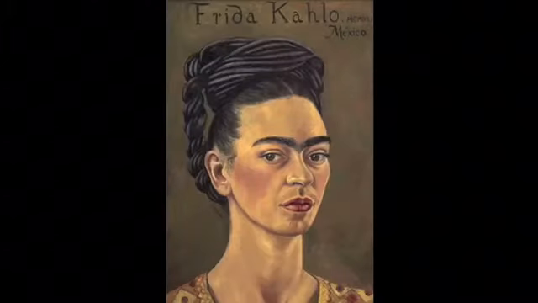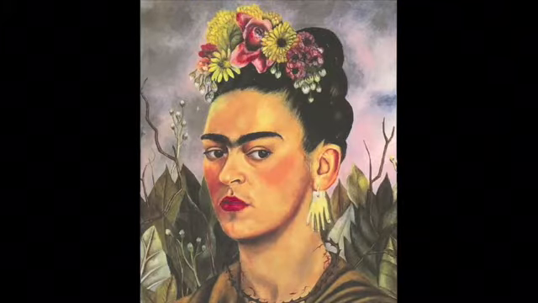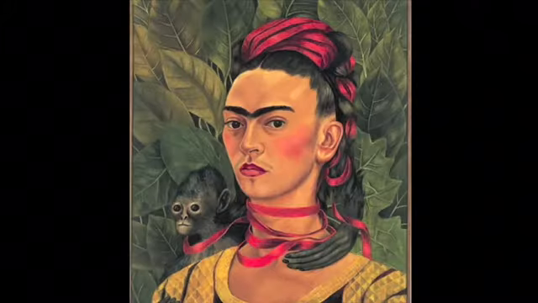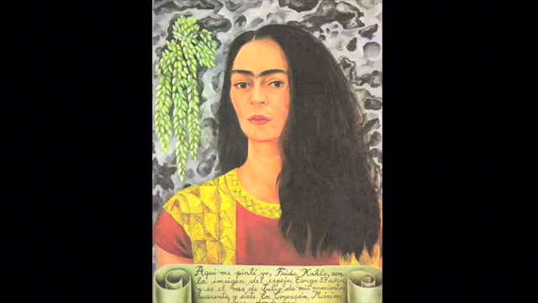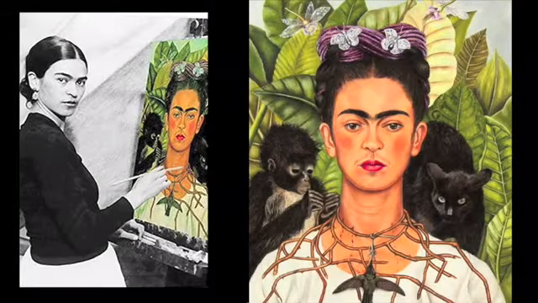She's recognizable by her monobrow, and she portrays herself in a way that women aren't often portrayed in portraits, and definitely not in self-portraits. So they're quite strong, always looking straight to camera, and with lots of symbols around her. Here's a picture of her painting one of her self-portraits.